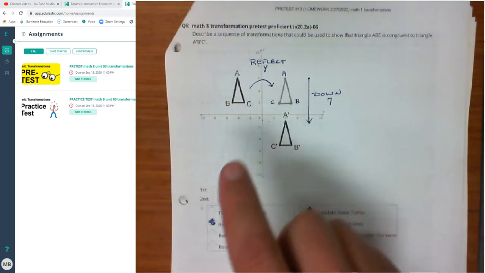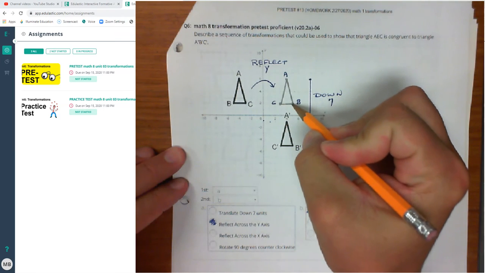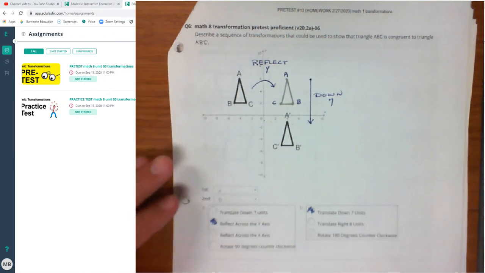7, let me get a pencil. 1, 2, 3, 4, 5, 6, 7 units down.